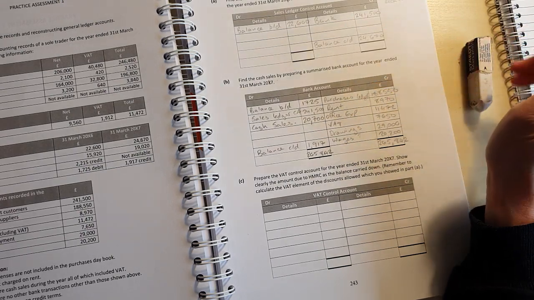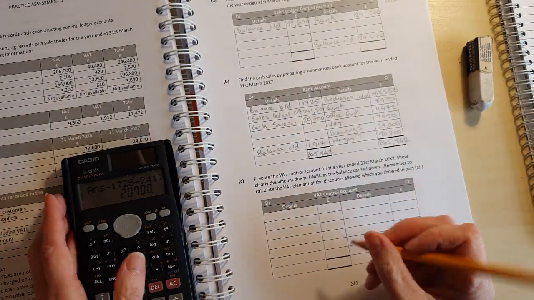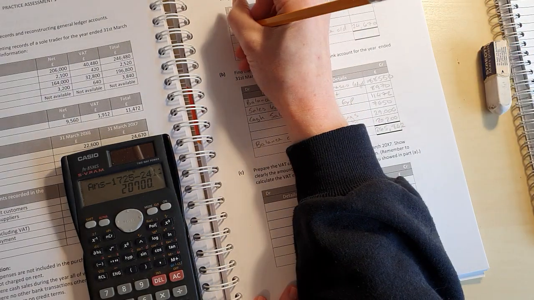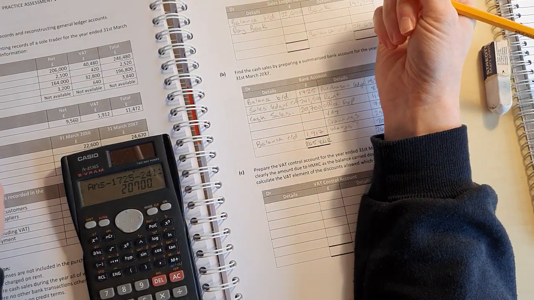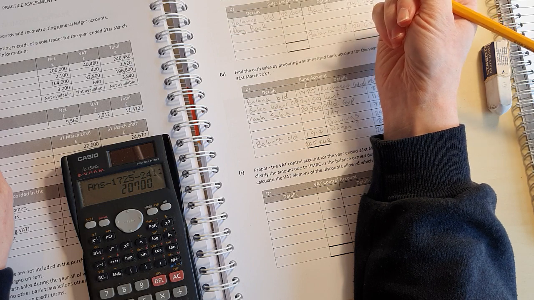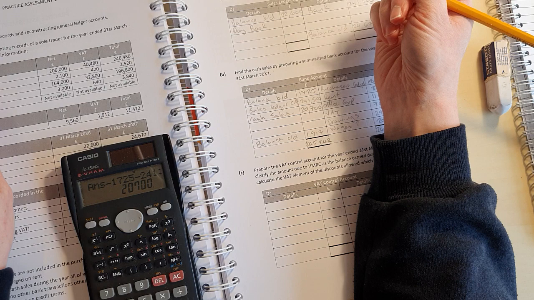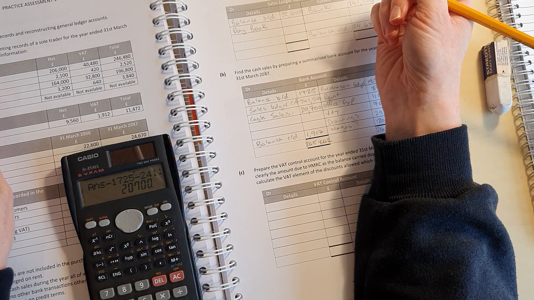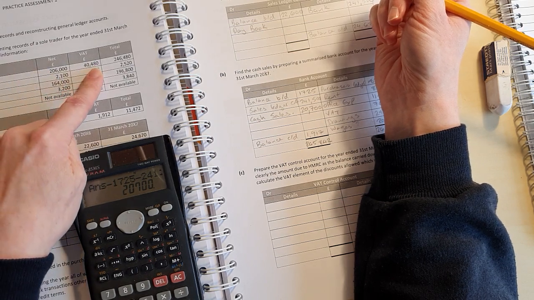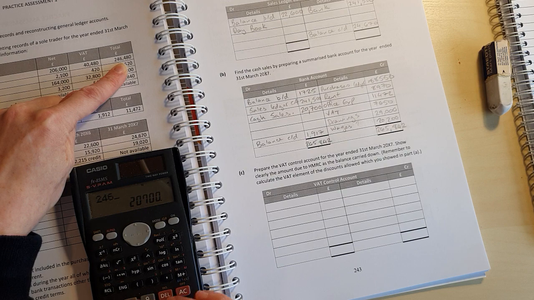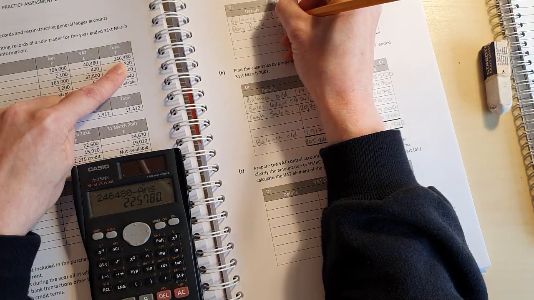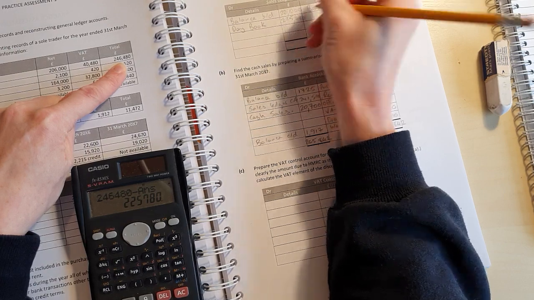So sales. The daybook. So 246 minus 225,780.